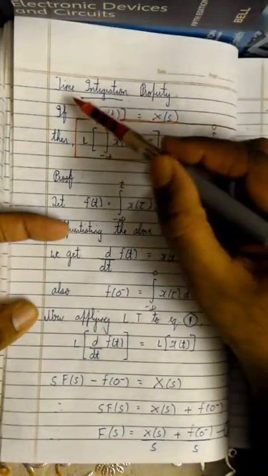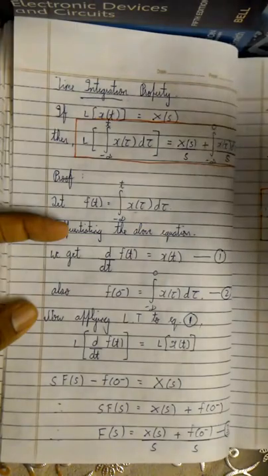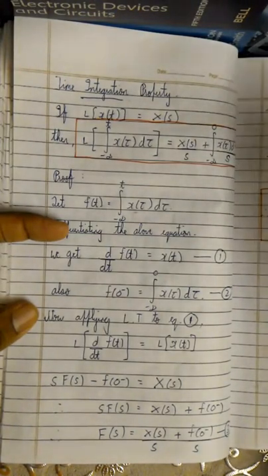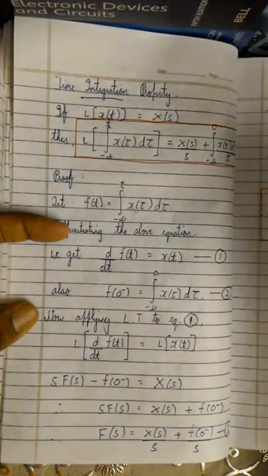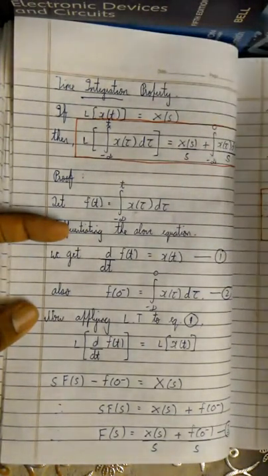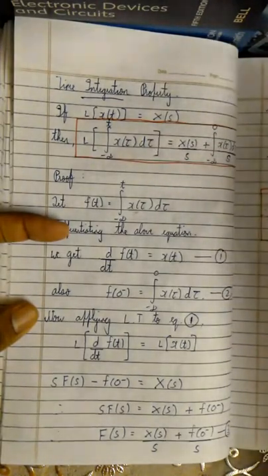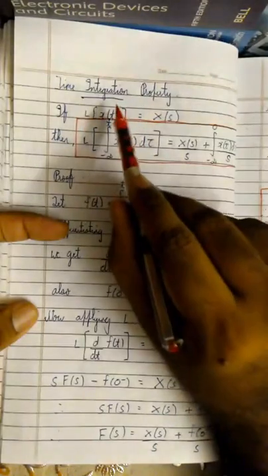They didn't ask state and prove time integration property. They just said, find the Laplace transform of an ideal integrator. An ideal integrator means an integrator which doesn't have any resistor or capacitor. That means the value of R is 1 and the value of C is 1. So in that question, all you need to do is simply prove this.